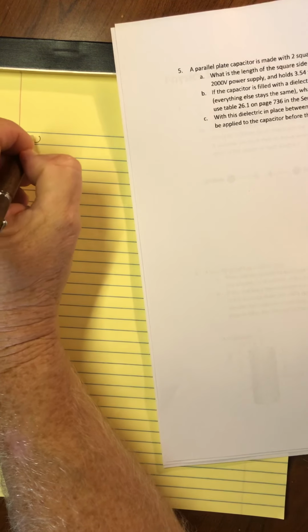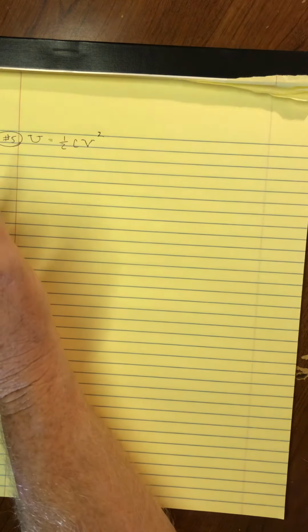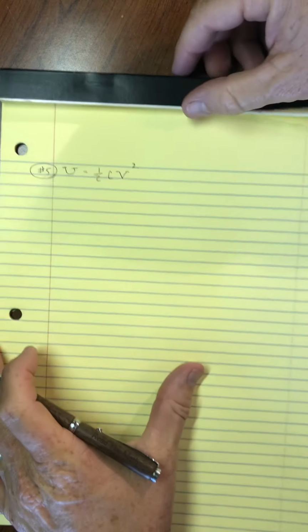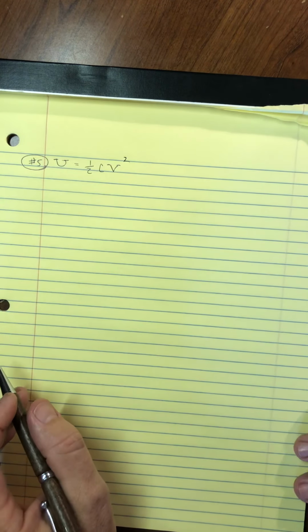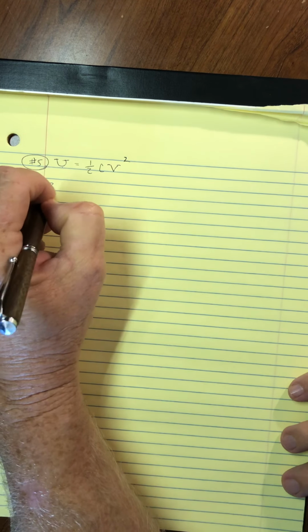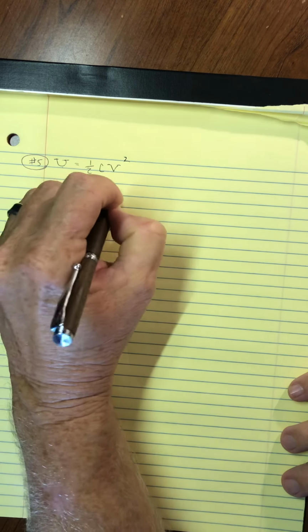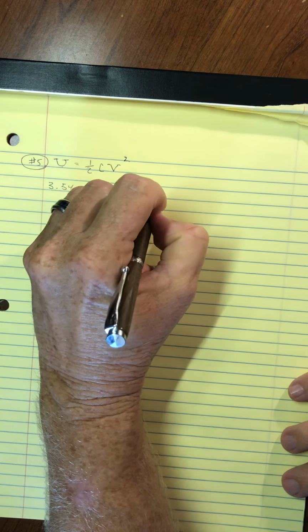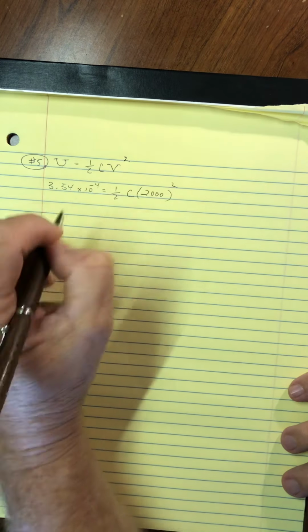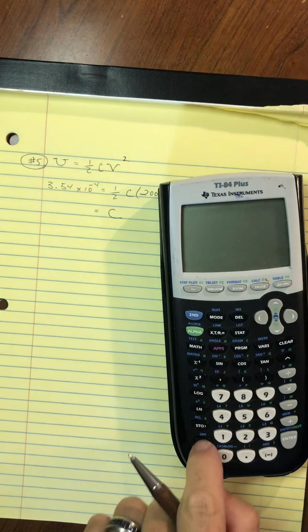Well, one of the things that I hope you got out of chapter 26 was that our capacitors, as they are storing this charge, store with them energy in electric fields. And so that's what this one is focusing on. If we put in the energy, which they said is 3.54 times 10 to the minus 4, and we know we're connected to a 2,000 volt power supply, the first step of A would be to find the capacitance.